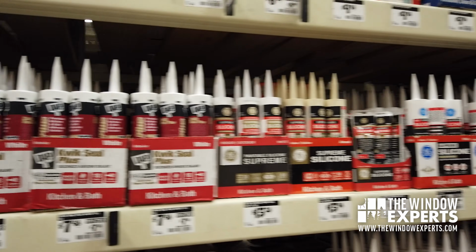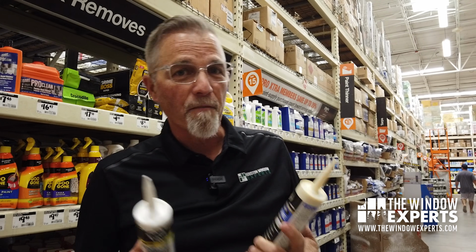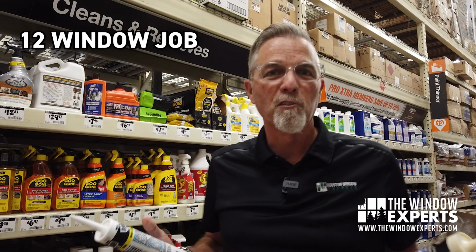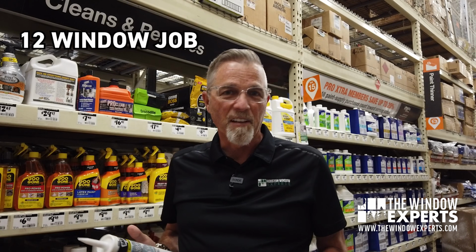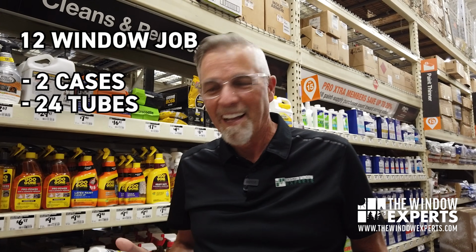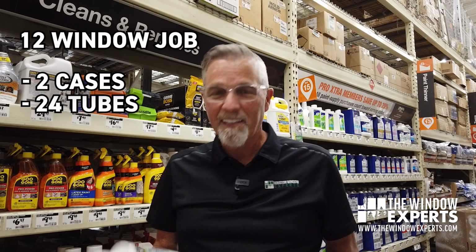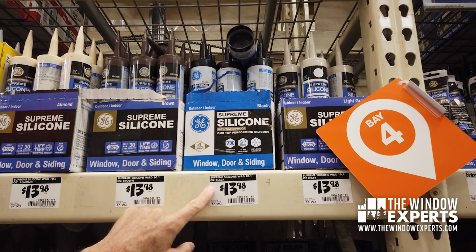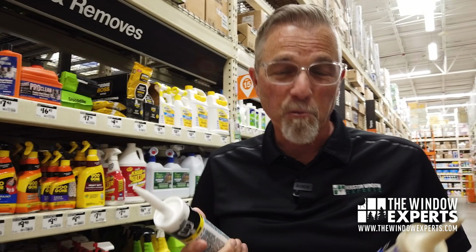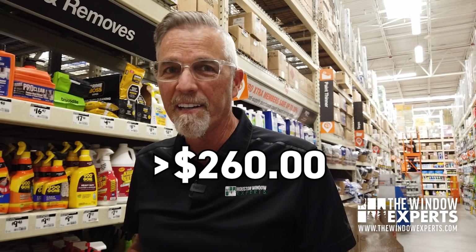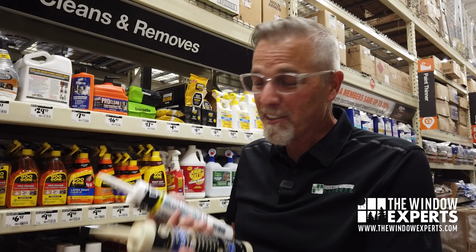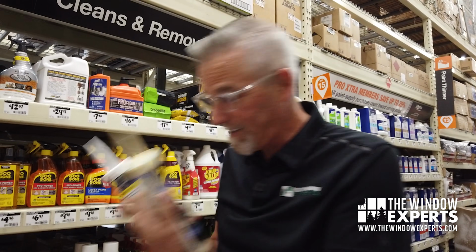Okay, so one of the places where it's easy to cut corners is when you go to buy sealants, right? Because you're going to need caulking for the window, you need caulking inside, you need caulking outside. And so when you think about a 12 window job, for example, let's say you have 12 windows, you're going to need 2 cases or 24 tubes of caulking. So in this case, if you look at this stuff is $2.78 compared to $13.98. On a 12 window job, that's going to be over $260 difference right there alone just in the sealant. So you can see where it really starts to add up. Let's put these in the cart.